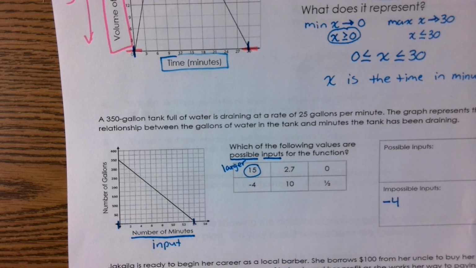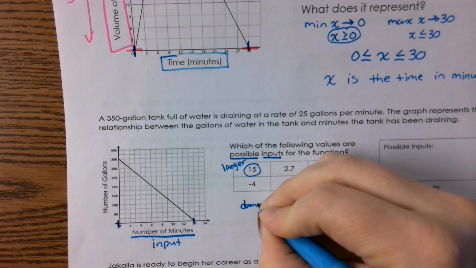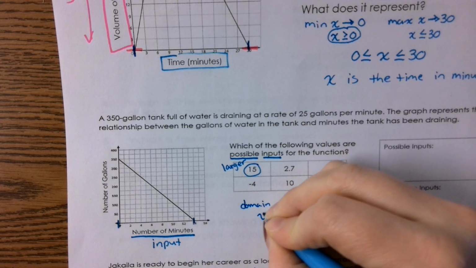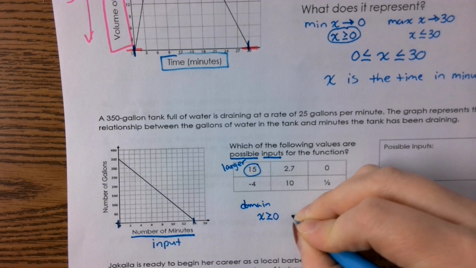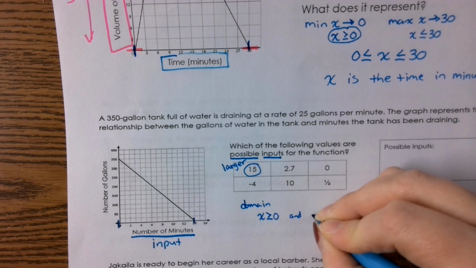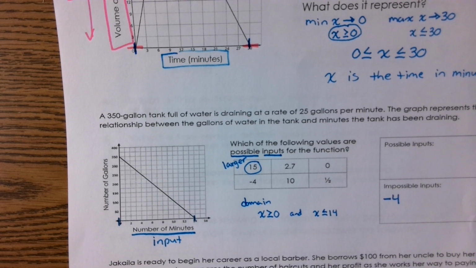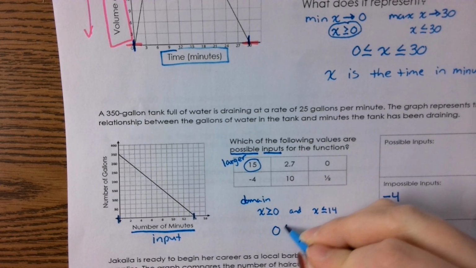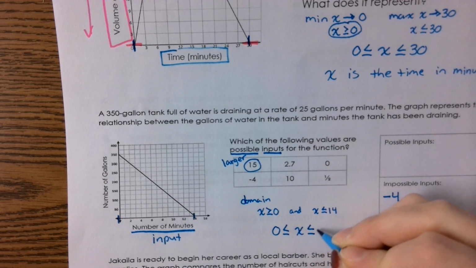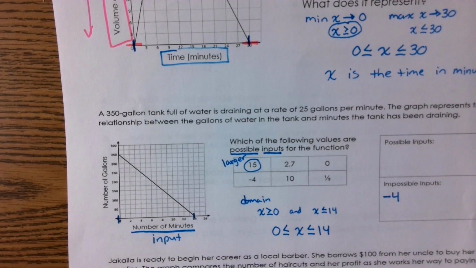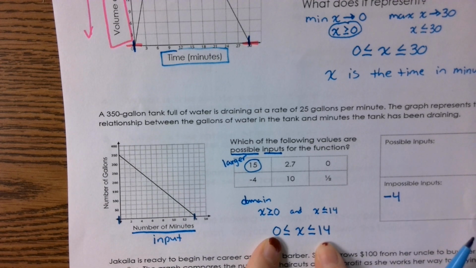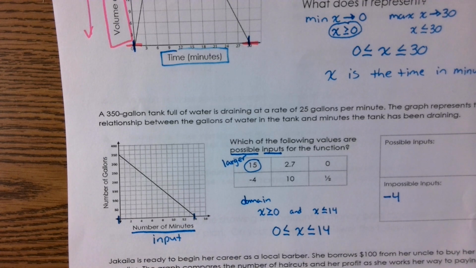Not our range, our domain. Our domain is going to be that x can be greater than or equal to 0, and that x can be less than or equal to 14. We know that. So if I put it all together, it would be 0 is less than or equal to x, which is less than or equal to 14. So that means I am looking for values that are in between 0 and 14. It can be equal to 0, it can be equal to 14, it can be anything in between. It cannot be anything outside of that range though.